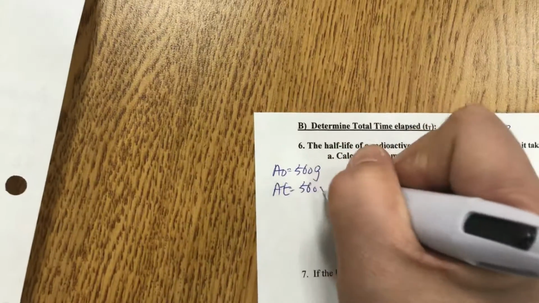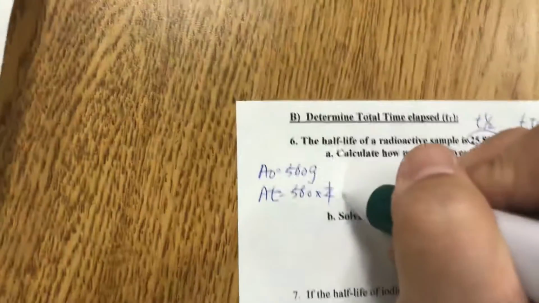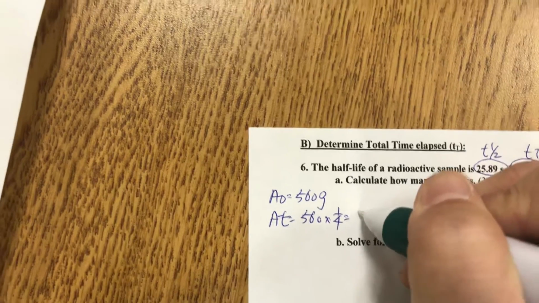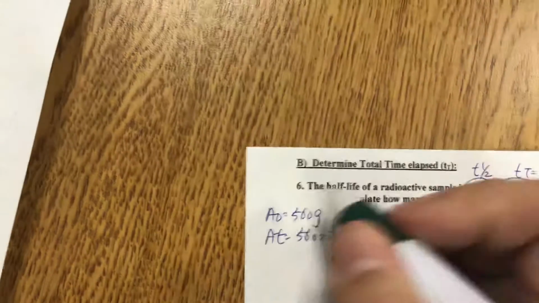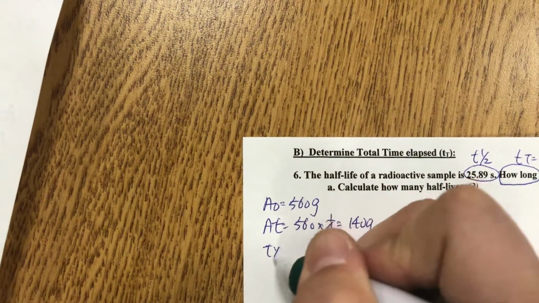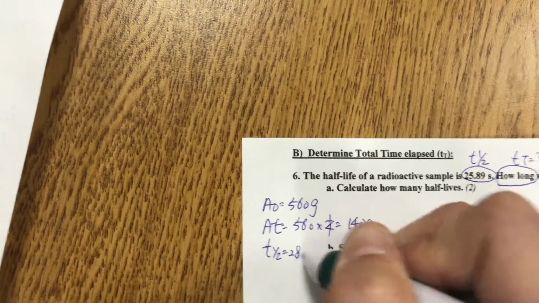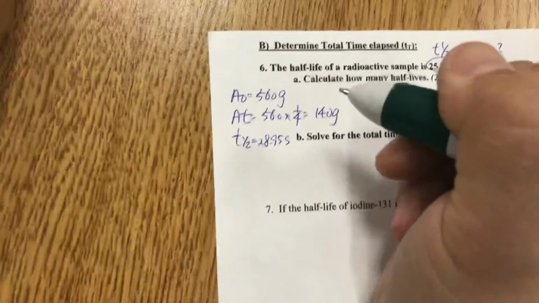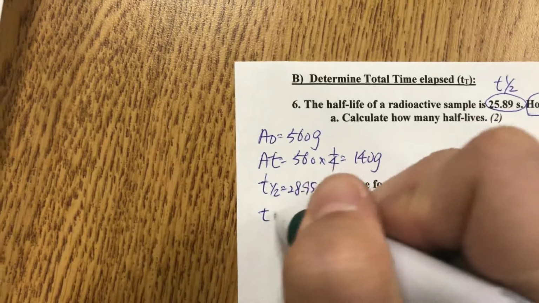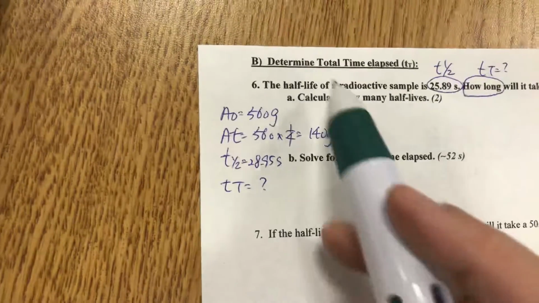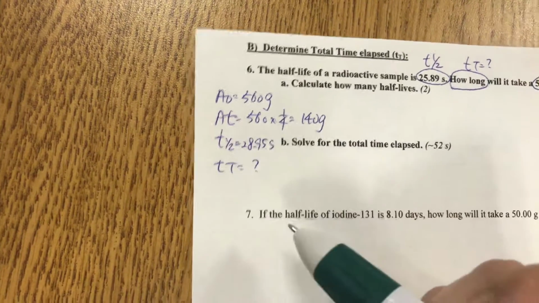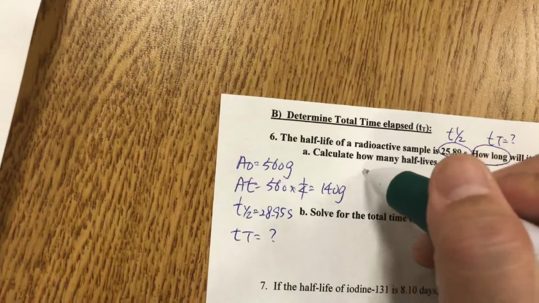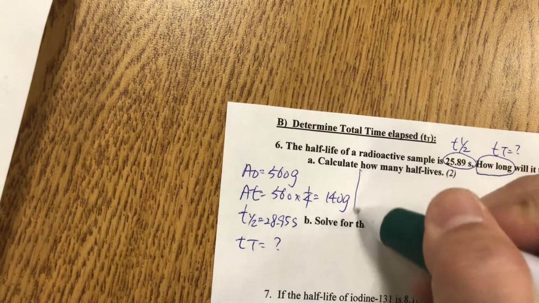A0 is 560 gram. Now how do we figure out the AT? My AT is 1/4 of the 560. So we take 560 multiplied by 1/4 and I will get 140 gram. And then my T half is 25.89 seconds. And then T total equals question mark. So again, of these 5 things, the only thing I miss is the N number.